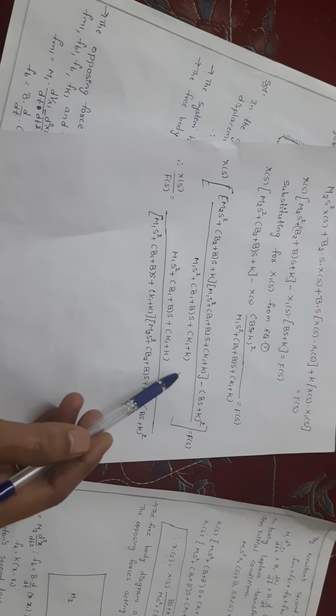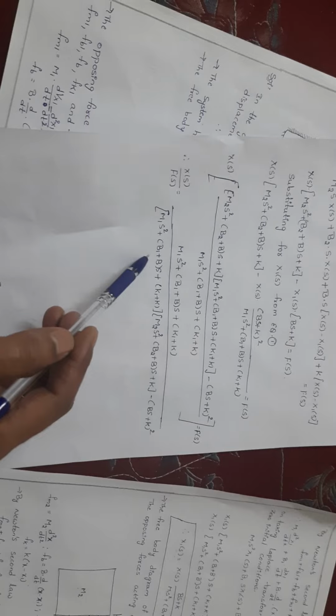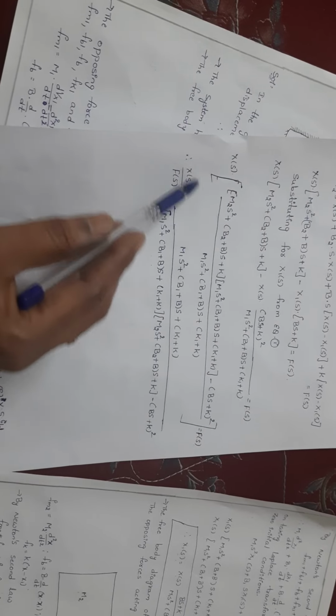Then the conclusion is x of s by f of s. Here cross multiplication is there. f of s means this, no? So that's why it went to the numerator and this term came to the denominator. So this is the total transfer function for that problem. Thank you.